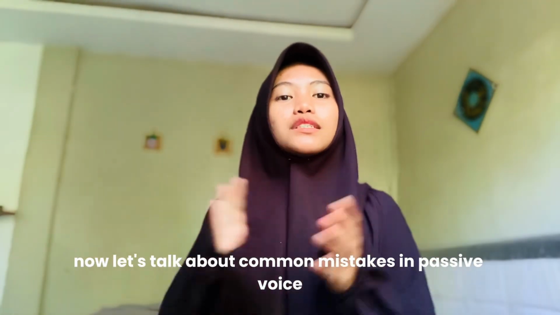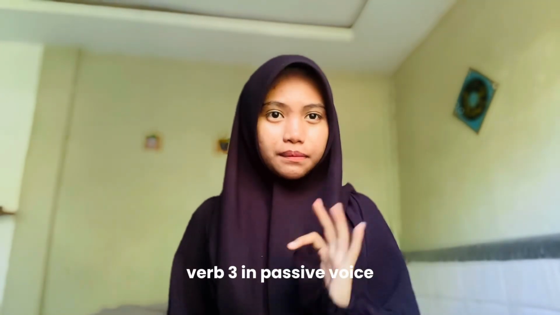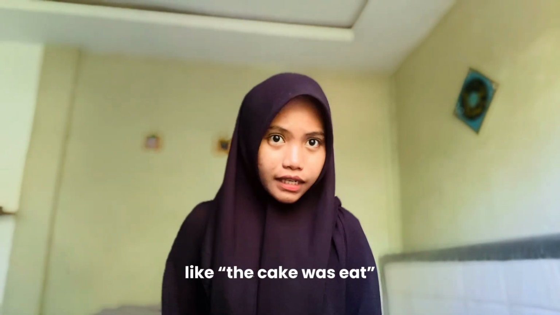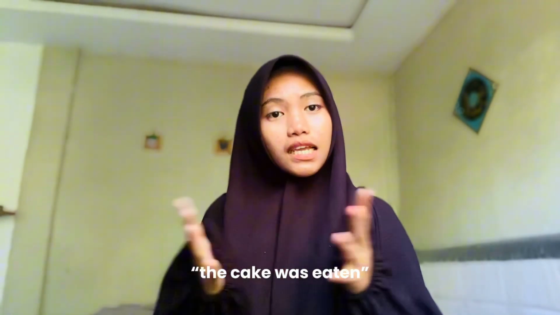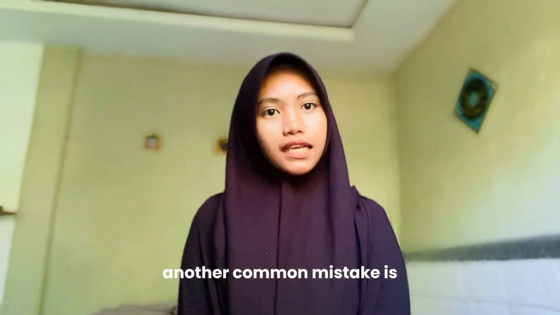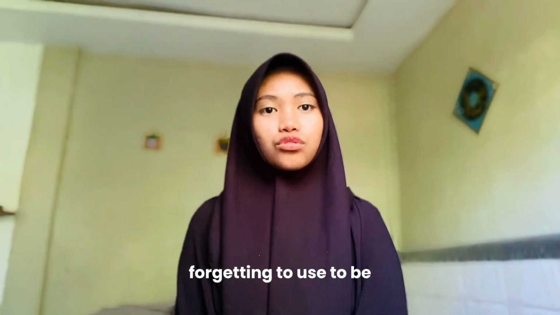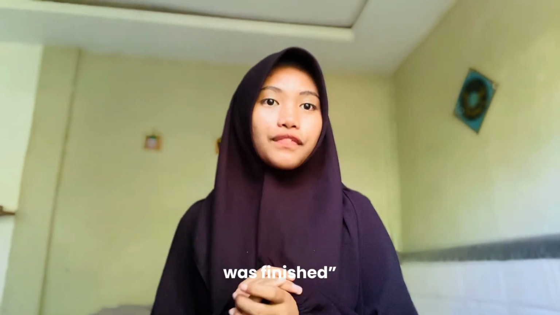Now let's talk about common mistakes in passive voice. Many students forget to use verb 3 in passive voice, for example, "The cake was eat." The right sentence is "The cake was eaten." Another common mistake is forgetting to use to be, for example, "The homework finished." The right sentence is "The homework was finished."